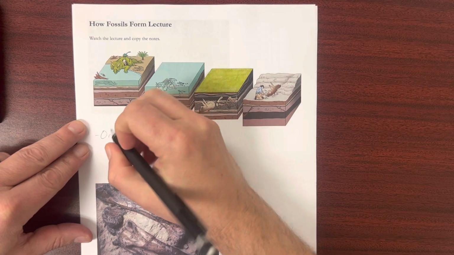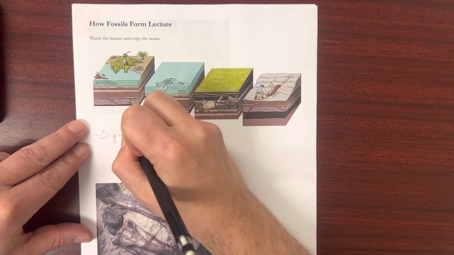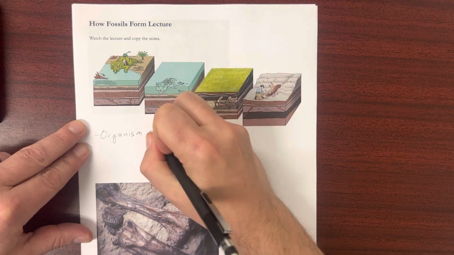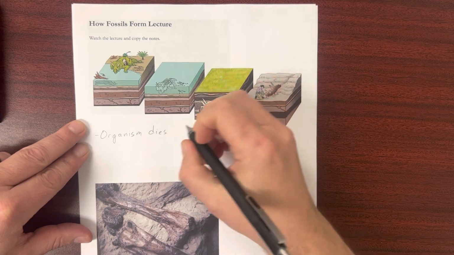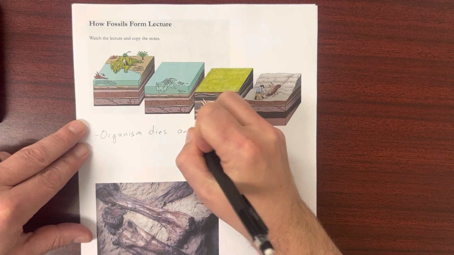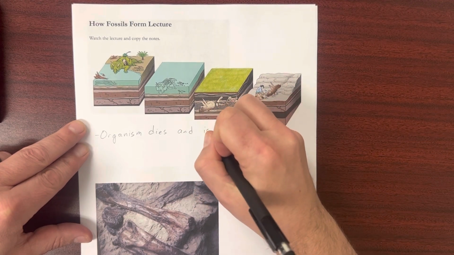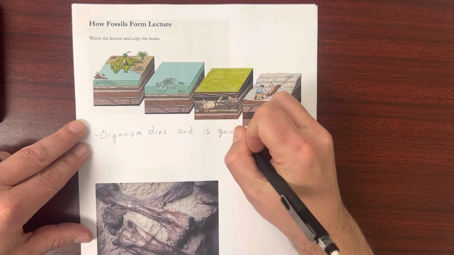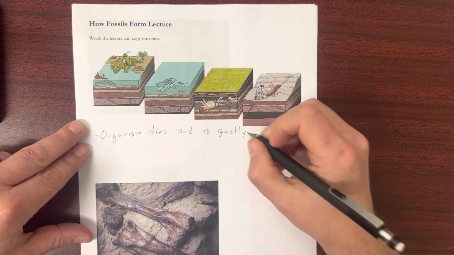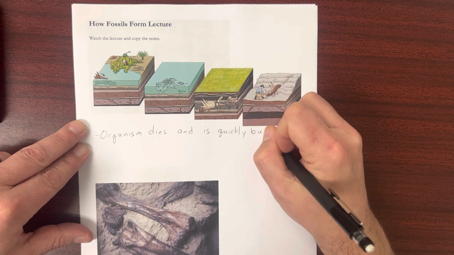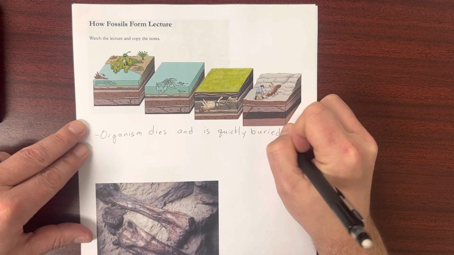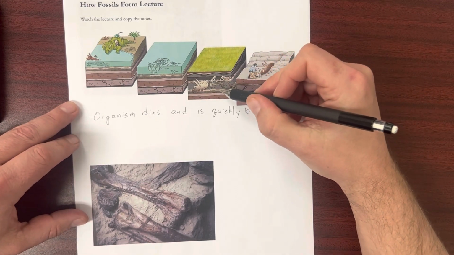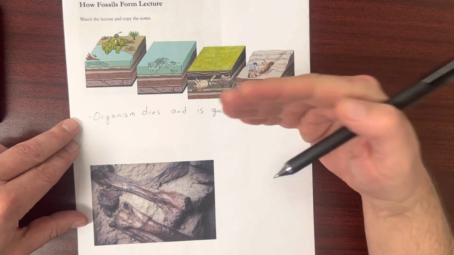So an organism is going to first die, probably in some area that allows it to be quickly covered, usually covered in mud or sand or some other kind of sediment, okay? So that's the first thing. Then, once they're covered, over time, they're going to get buried deeper in the ground. And we see this here. This may take thousands of years, millions of years, but they get buried by more and more layers.